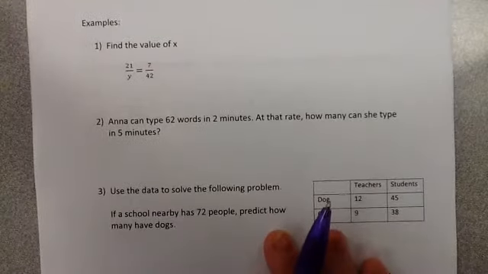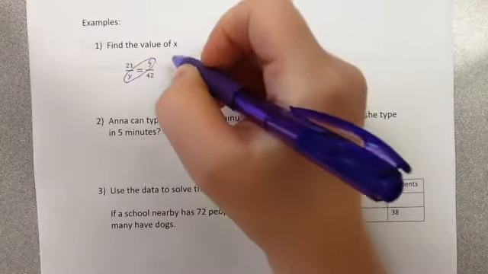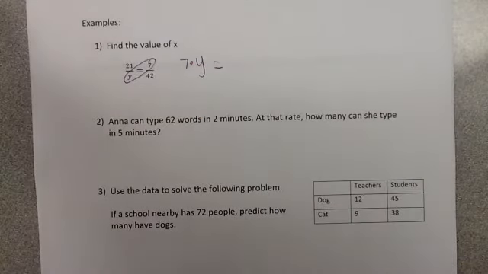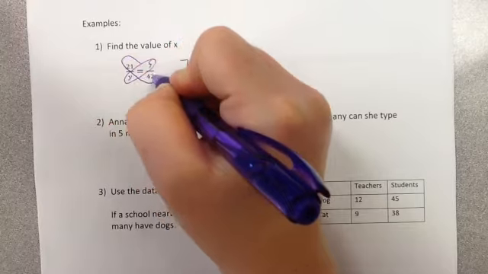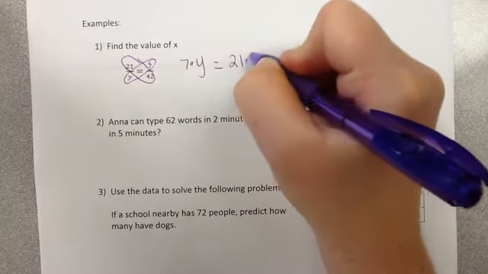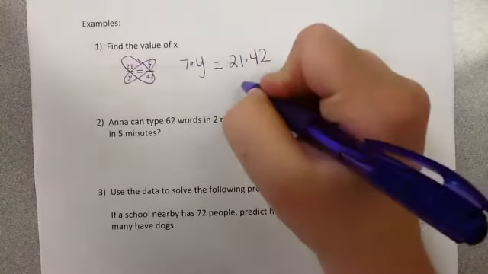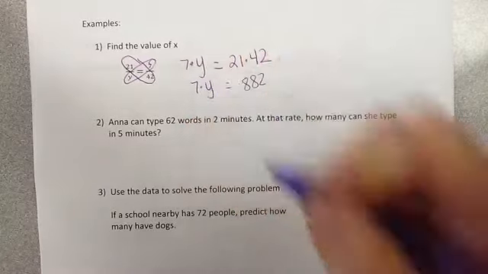Okay. So looking at these examples, if you were to multiply your diagonal, I usually start with the one that has the variable. You do not need to. It doesn't matter which one you start with first. Just make sure you are multiplying on the diagonal. So 7 times y, 21 times 42. If I enter that on a calculator, 21 times 42, 882 equals 7 times y.